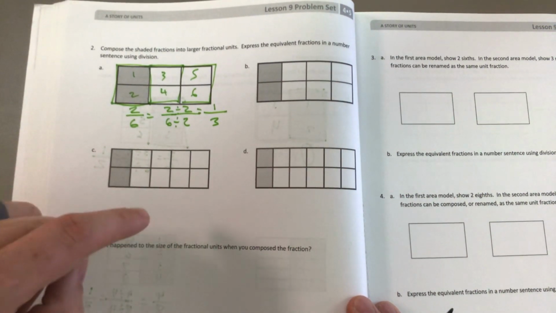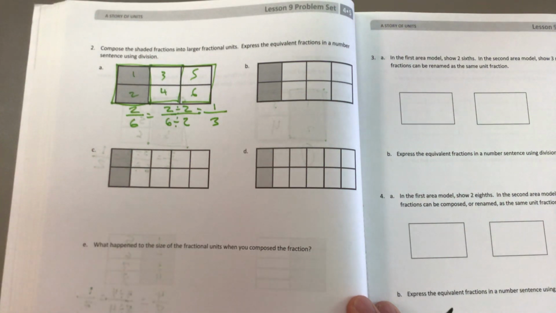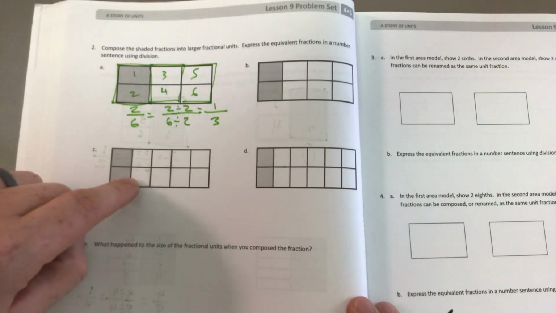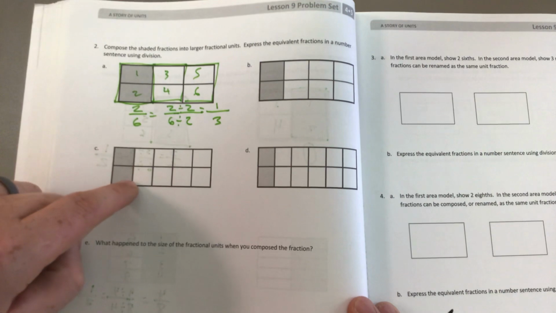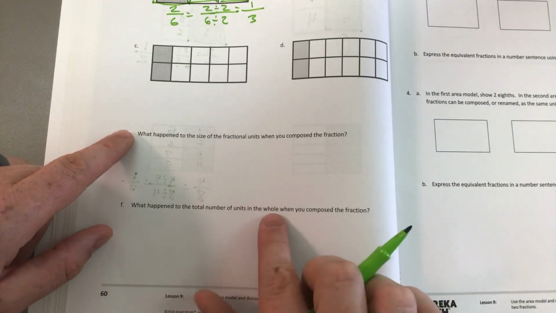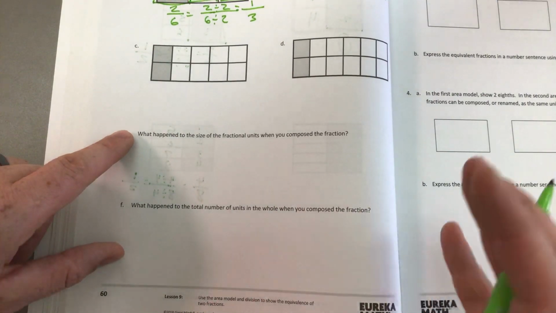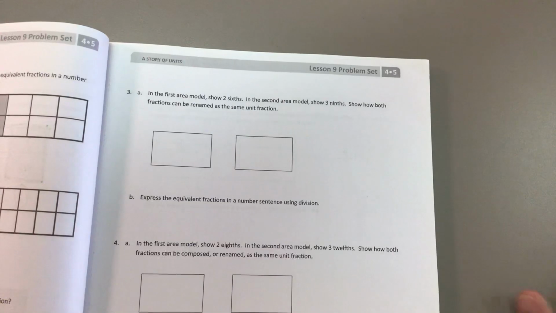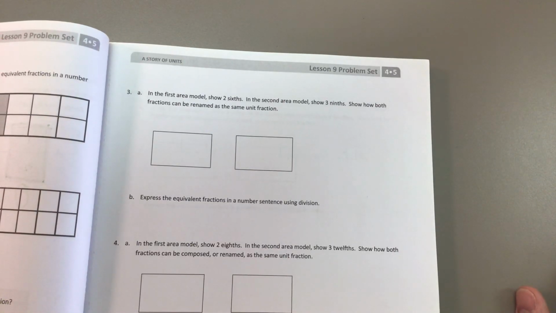But interestingly enough, I want to point this out: as the denominator increases, the sizes of the squares get smaller. That's a key point, right? The total number of units as a whole, when you compose the fraction, would increase. All right, looking over here. In the first area model, show 2/6. In the second area model, show 3/9.